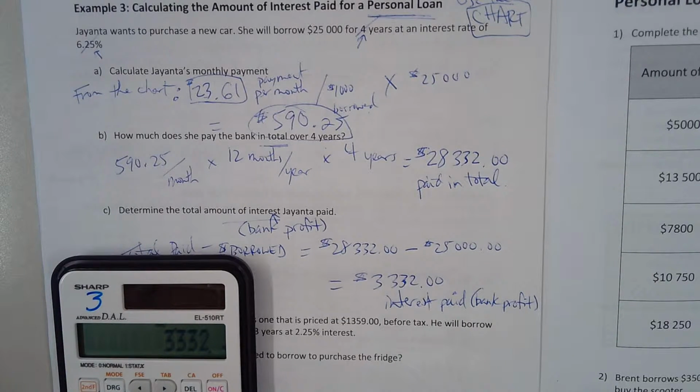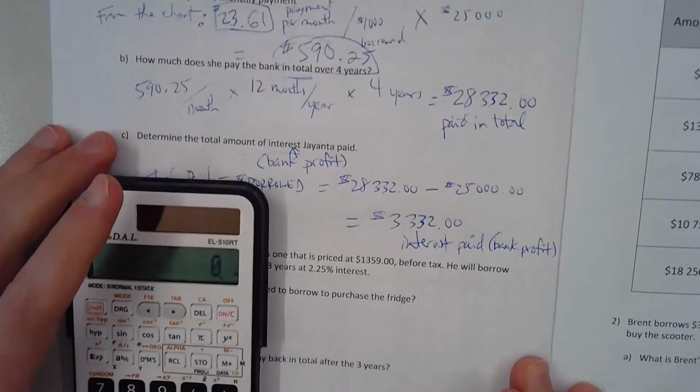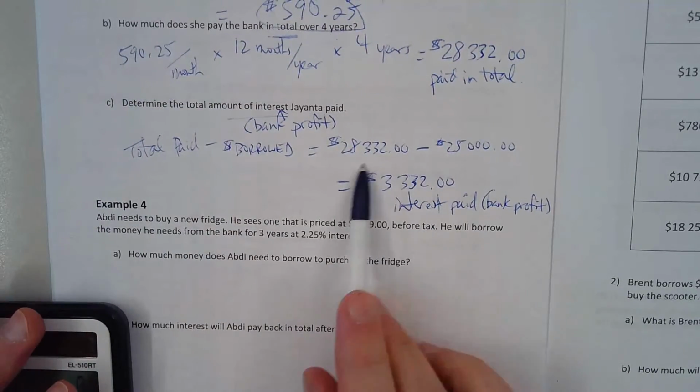Pretty smart business. Take someone else's money, lend it out to somebody here, make more money lending it out, and give the people that you're borrowing the money from less. It's pretty smart business. Okay. Does that make sense there, how we did that?